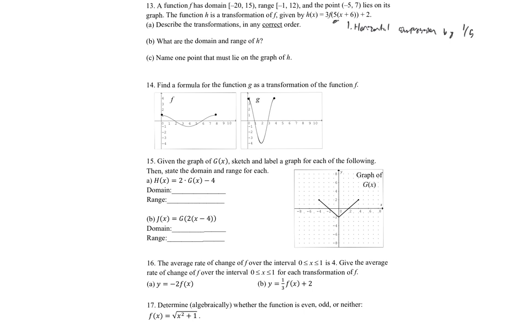Well, next, let's also look at this +6. That's a shift left 6 units. Now there's a 3 here. That's a vertical stretch by 3. That's plus 2. That's a shift up 2 units.